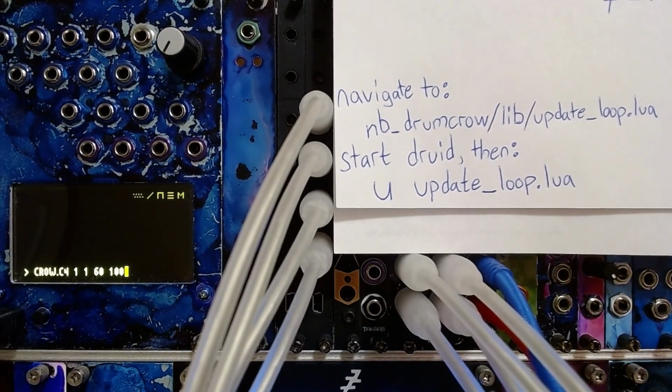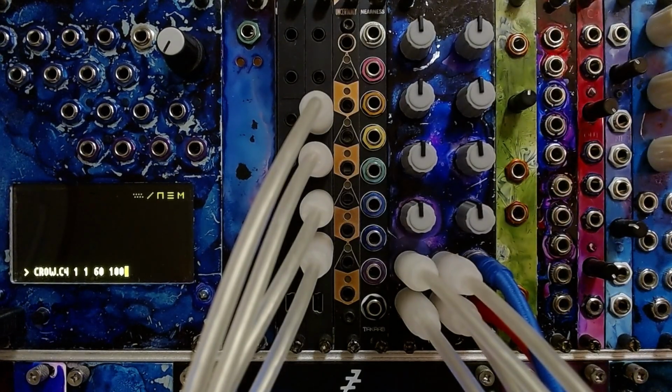Connect your crow via USB to your computer, launch Druid, and upload this script to it. Then that will be on crow, and we can use the command CR.C4 to test if this is working.